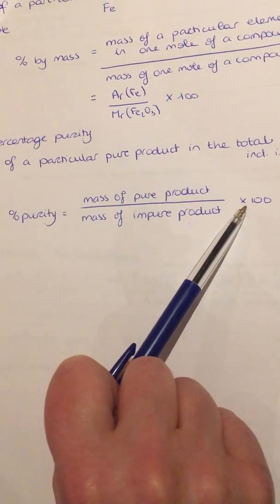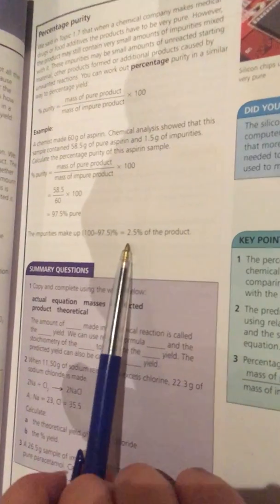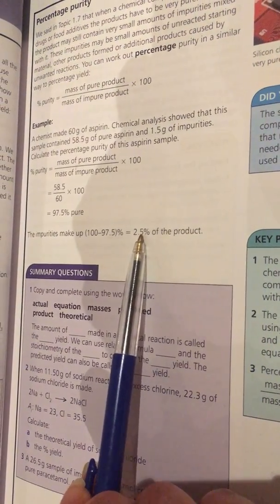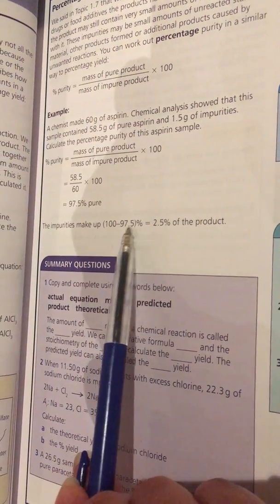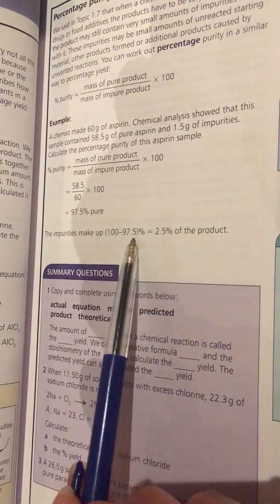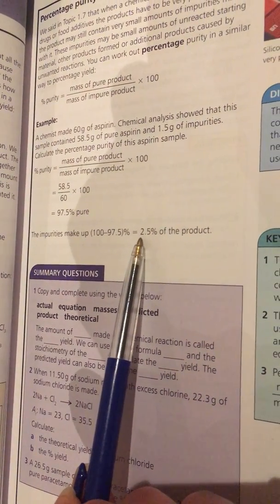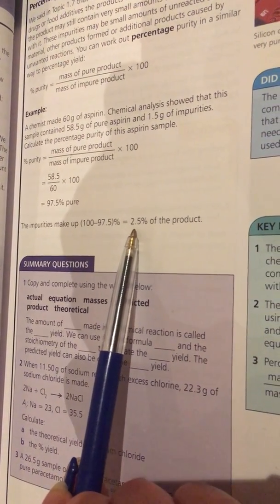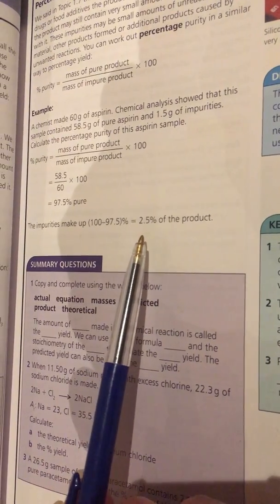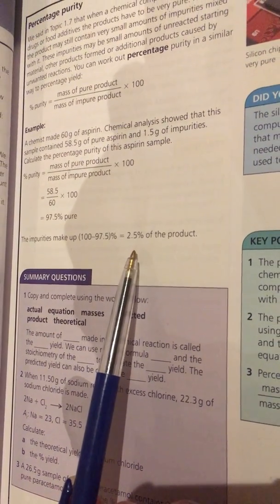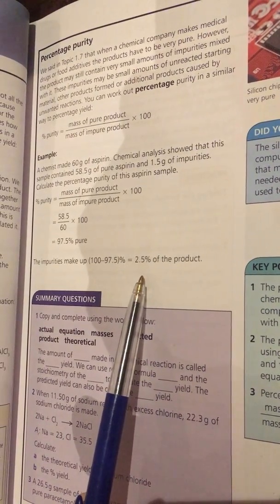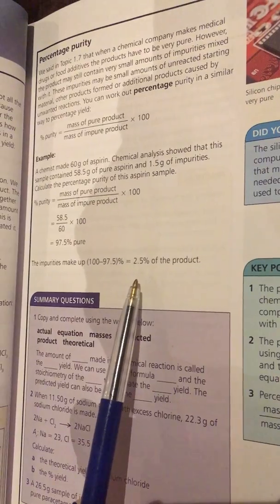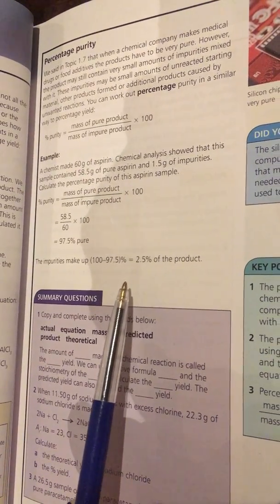And then in the book, they go back and they actually also show you that they calculate the percentage of the impurities, and that they do that by saying 100 minus what we had already calculated, and then you find the percentage impurities. With these kind of questions, it's always important to read well, because from reading and understanding what you're reading, you already can extract the numbers and establish your calculations.